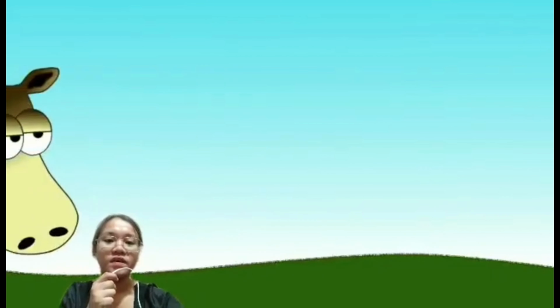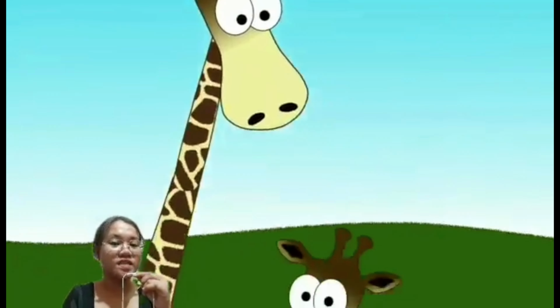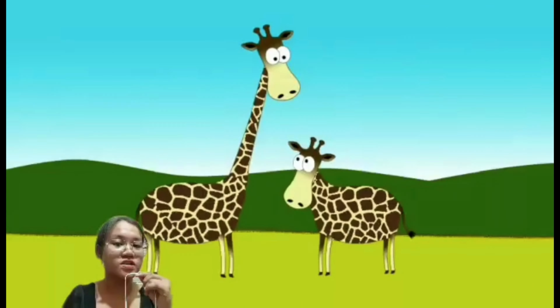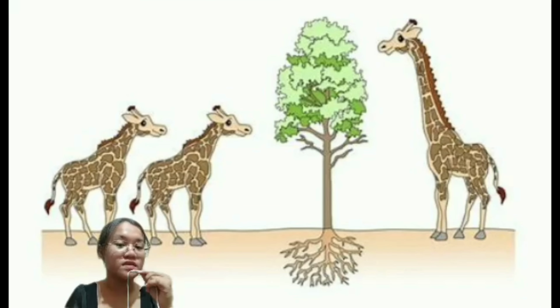So in condition number 1, there are features that differ within populations of the same animal. In our case, the feature that varies between giraffes is their neck length. So you can see, some giraffes are born with long necks and some are born with short necks.